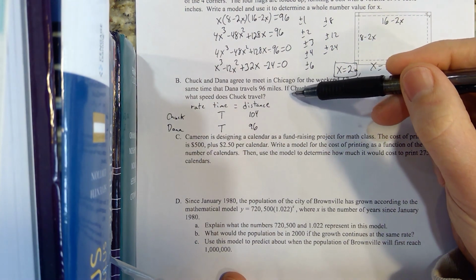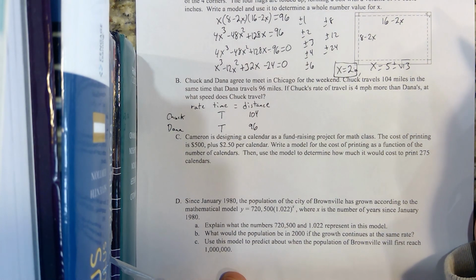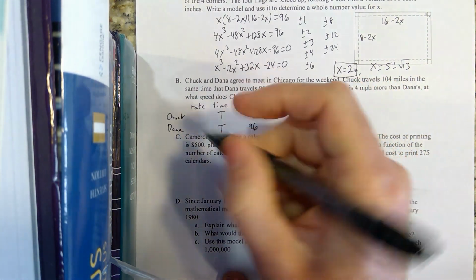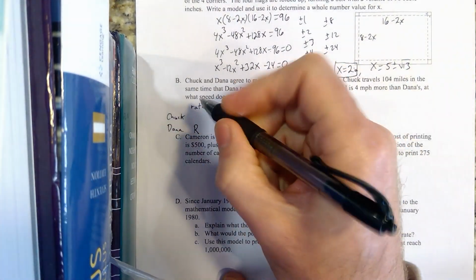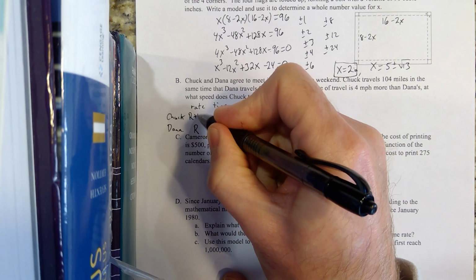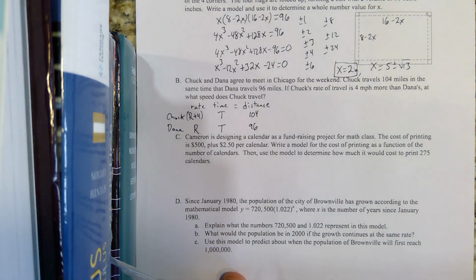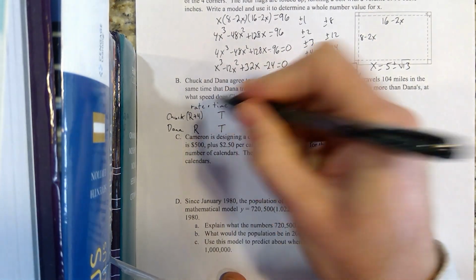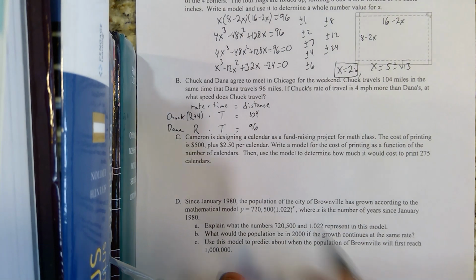And then the last bit of information, Chuck's rate of travel is 4 miles per hour more than Dana's. So I'll call Dana's rate R, and then Chuck has to be R plus 4, right? Because his is 4 miles per hour faster than Dana's. Okay, now it's rate times time equals distance. So there's my two equations with two unknowns.